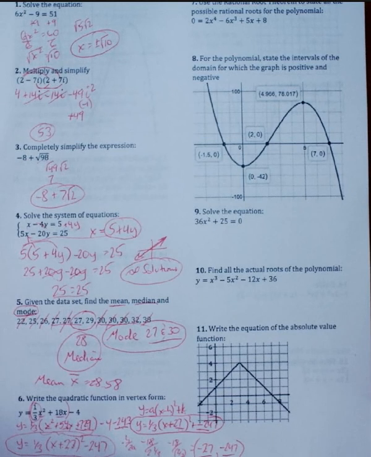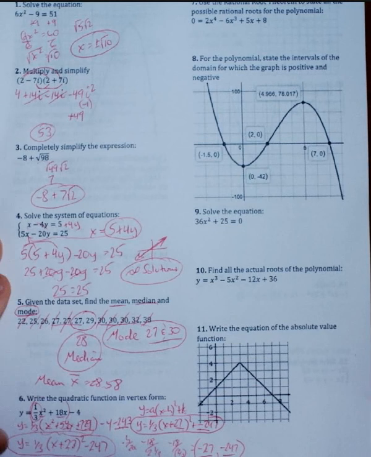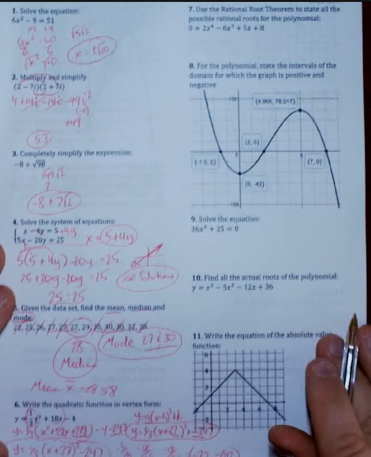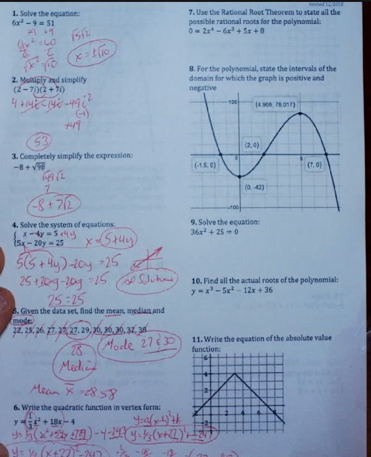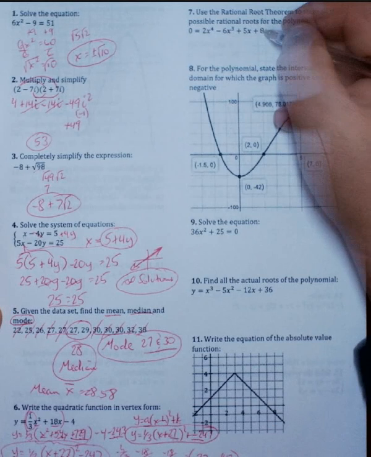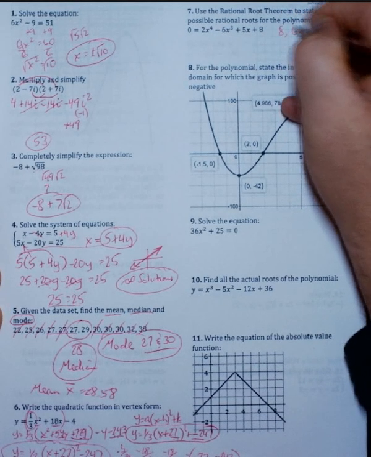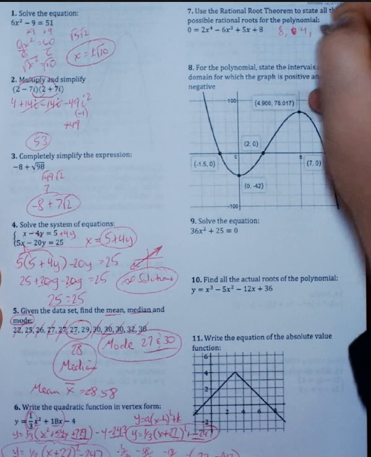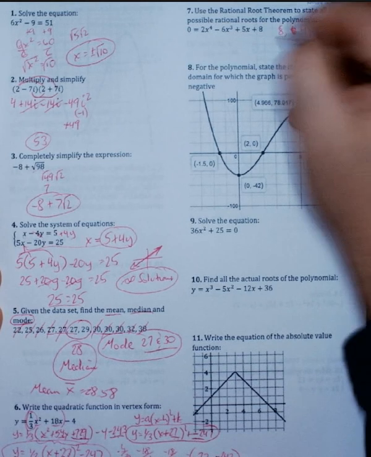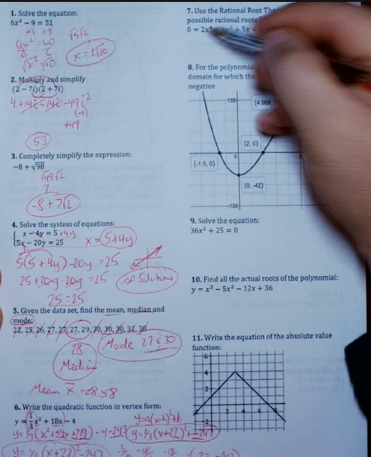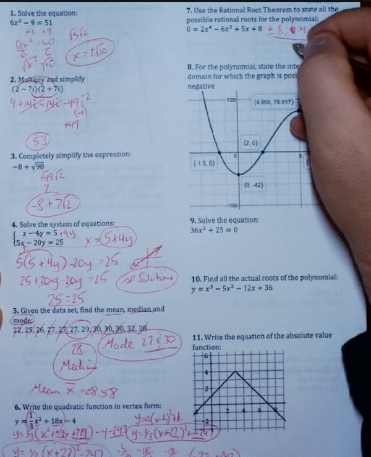Alright, so let's go ahead and go up to number 7. Number 7 says use the rational root theorem to state all the possible rational roots for the polynomial. Well, the possible rational roots are going to be the factors of 8, which include plus or minus 8, 4, 2, and 1, over the factors of 2, which are 2 and 1.